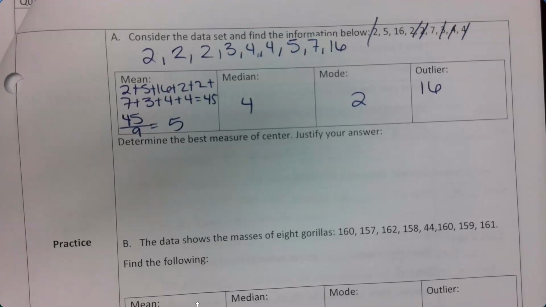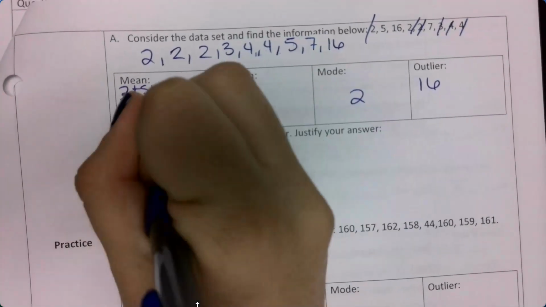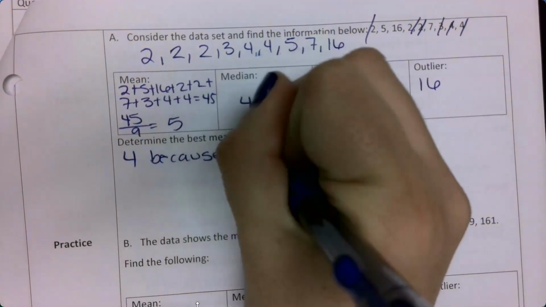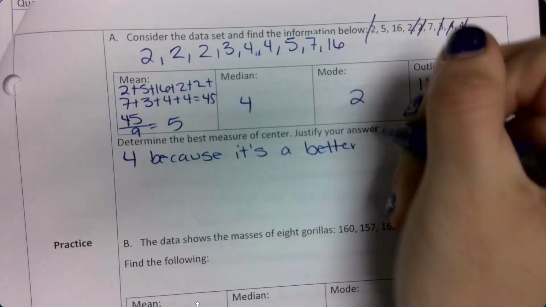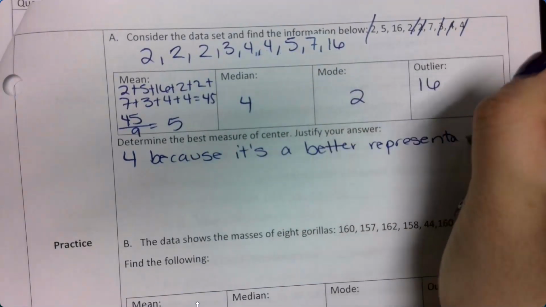Yazzie? Median, because 4 is much closer to most of the numbers than 5. Okay, so 4, because it's a better representation of all of the numbers.